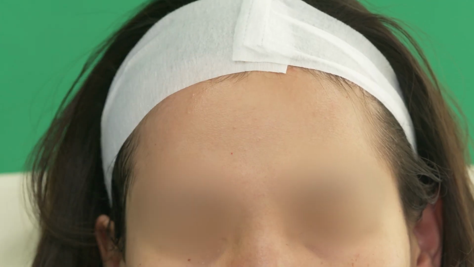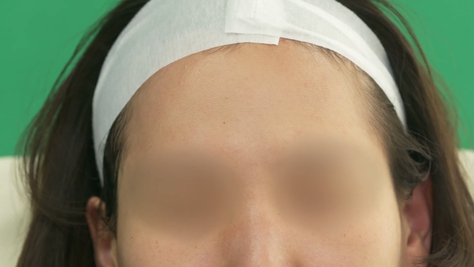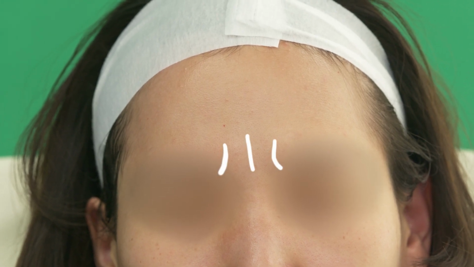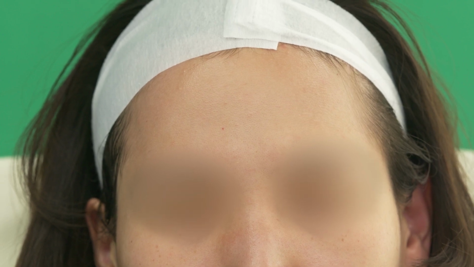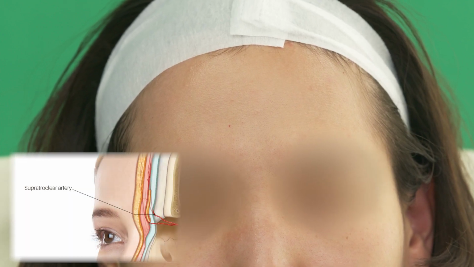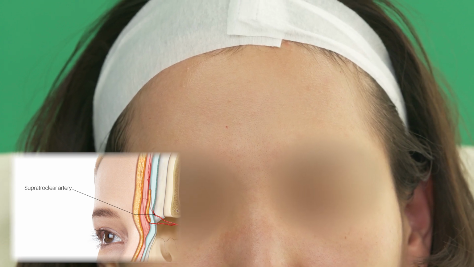The glabella can reveal some of the most common signs of facial aging, such as the glabellar lines, also known as frown lines. So several procedures are performed in this region to enhance its appearance. However, one of the terminal branches of the ophthalmic artery, the supratrochlear artery, runs in this area.